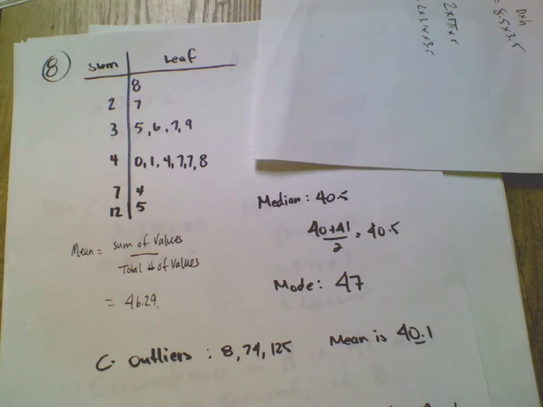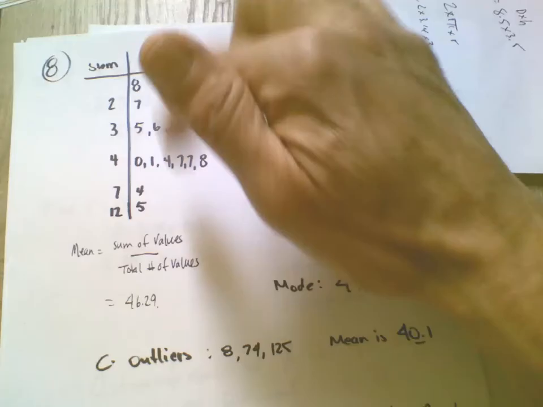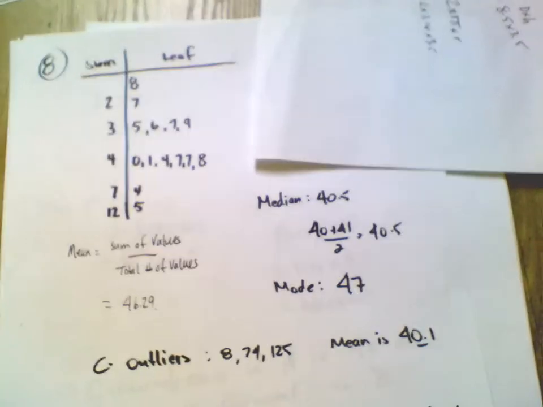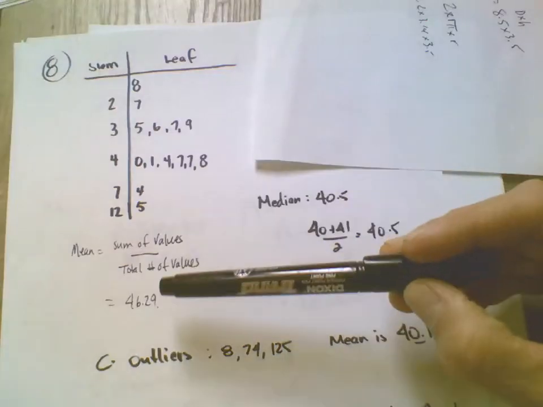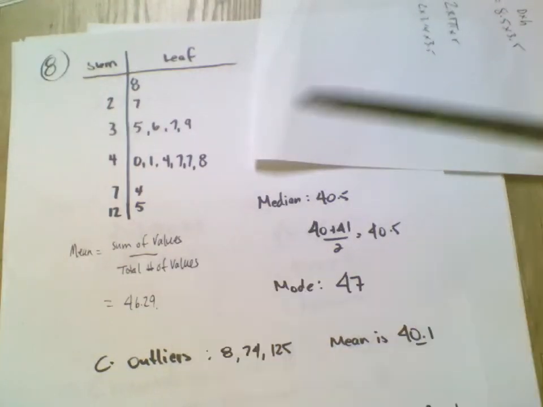Then we have the formulas for mean, median, and mode. So there's our mean formula, the sum of values divided by the total number of values. You will add all of these up, and then you will divide it by the total number, which is 14. And you should get 46.29 as a mean.